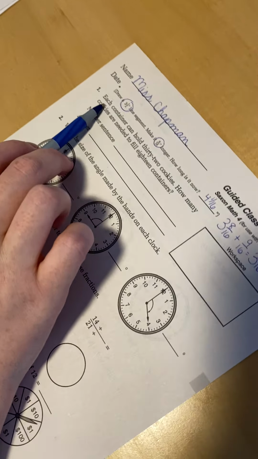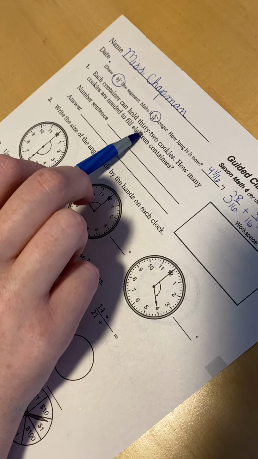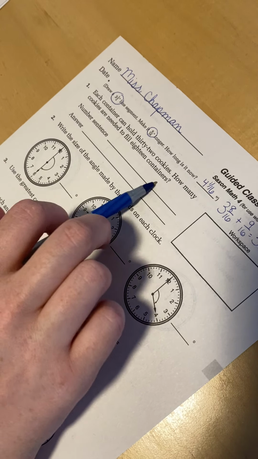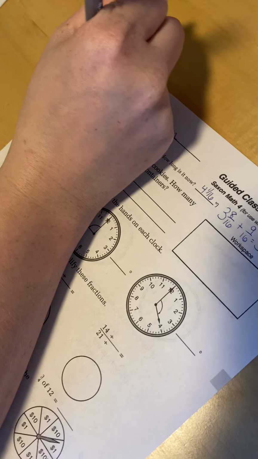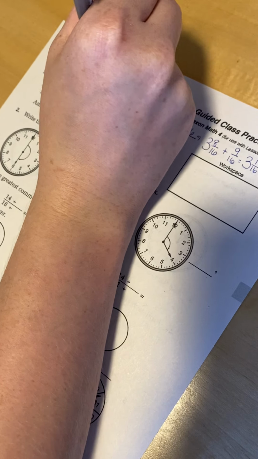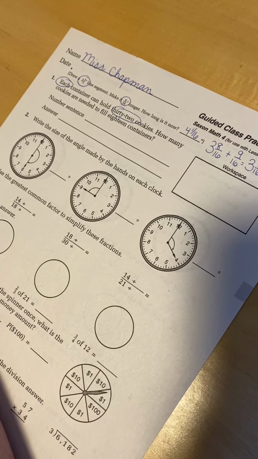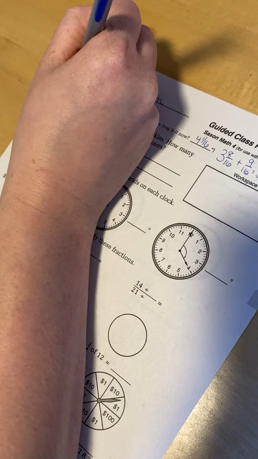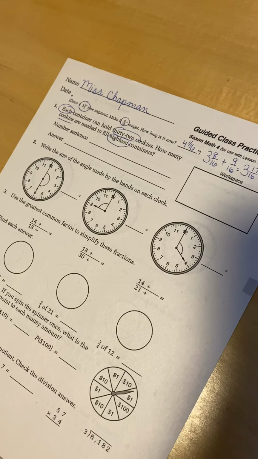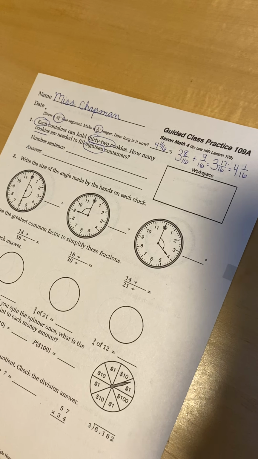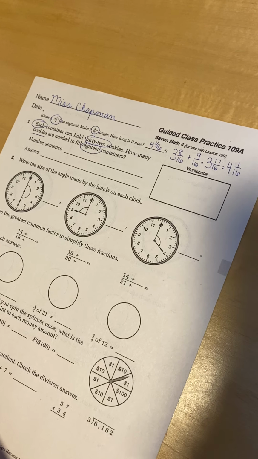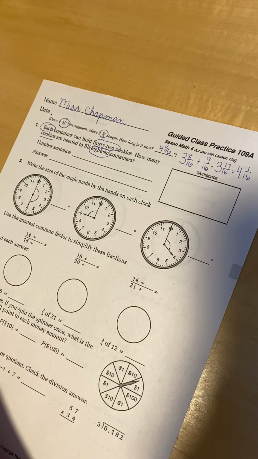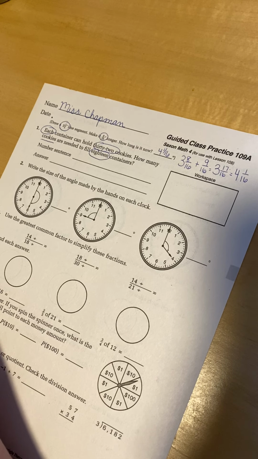Okay, question number 1. Each container can hold 32 cookies. How many cookies are needed to fill 18 containers? So we're trying to find a number of cookies here. I know that I'm going to be labeling with cookies. Every single one can hold 32. How many would it take to fill 18? Each is one of our keywords here. This is going to be a multiplication problem.